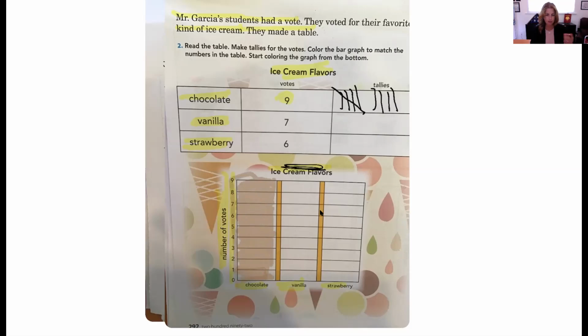So, did you color in all of them? Right, you did, because why do we color in all of them? Because there are 9 of this number here, and 9 students, their favorite ice cream is chocolate. Now let's go back up to the top. Okay, he took a vote of vanilla. How many students liked vanilla best? 7. Let's make the tally marks for 7.